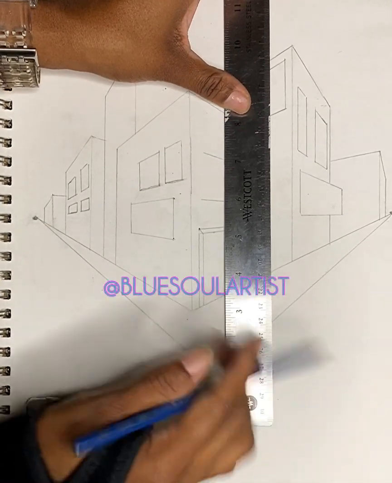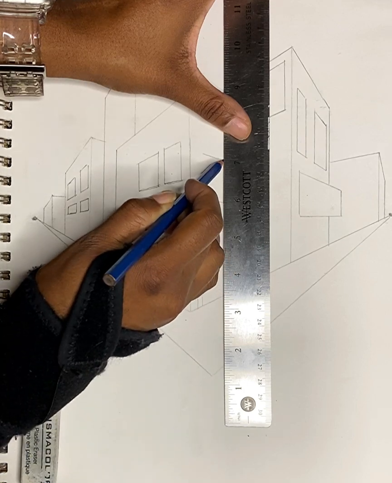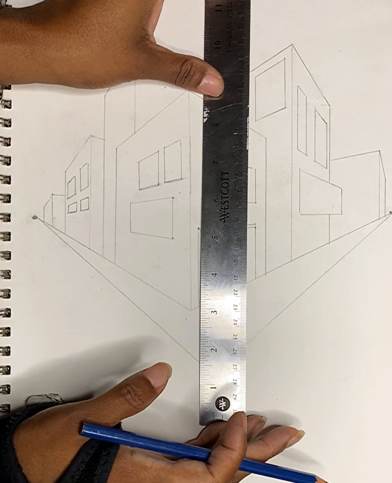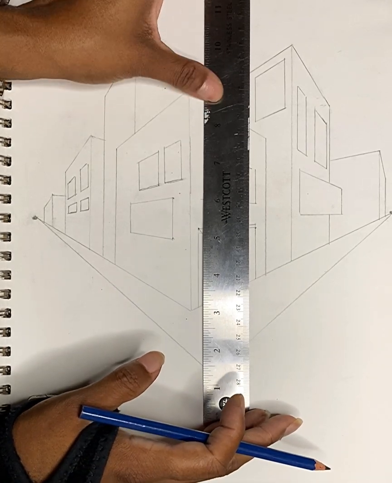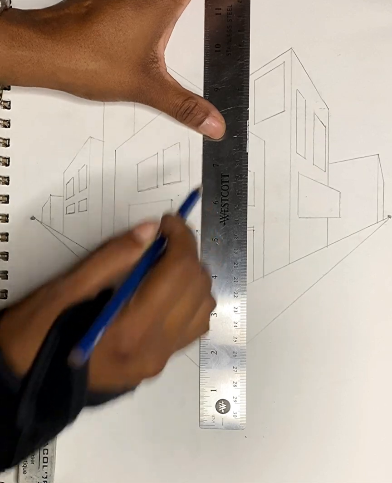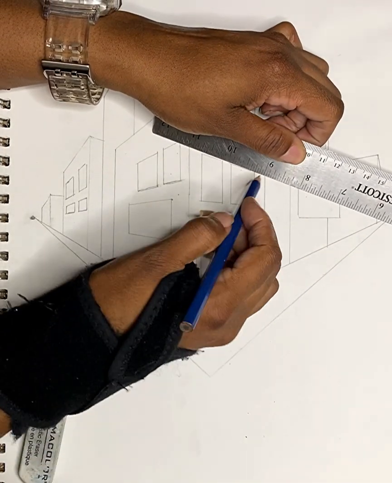Okay, I finished the first window. Now on to the second window. There you go. 2 more windows.